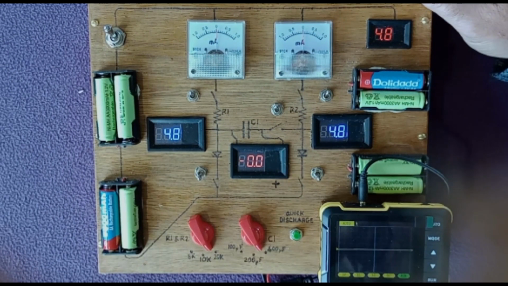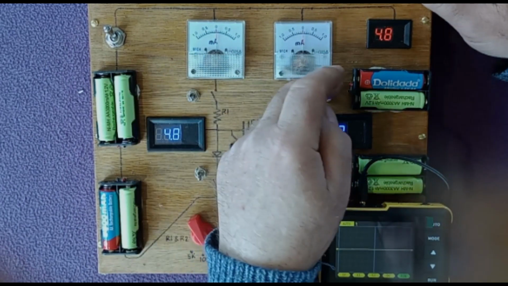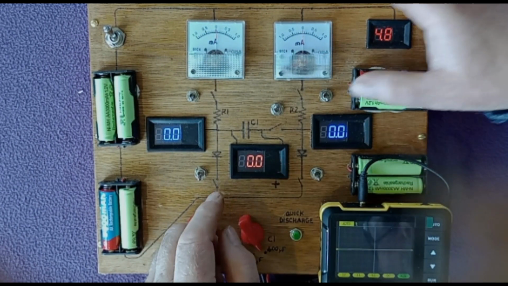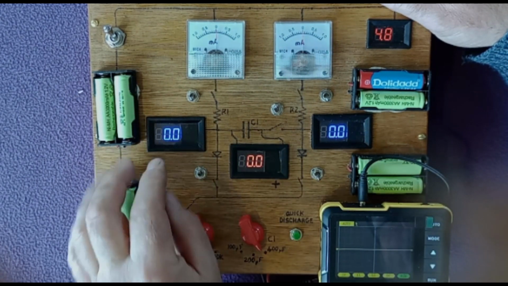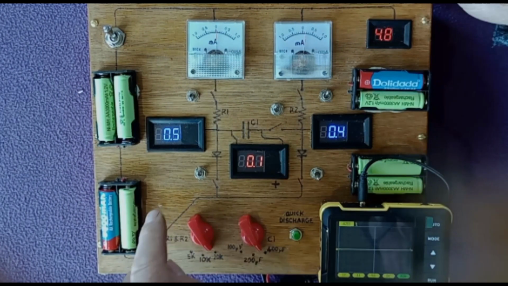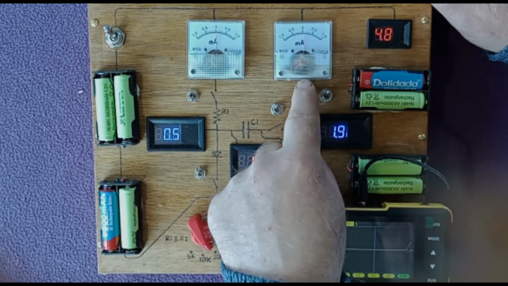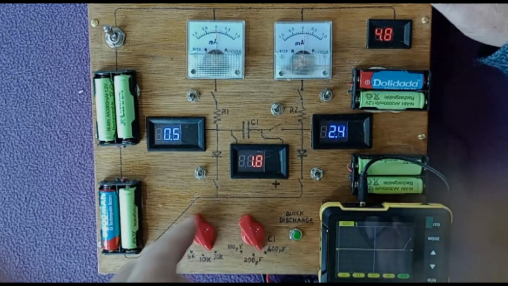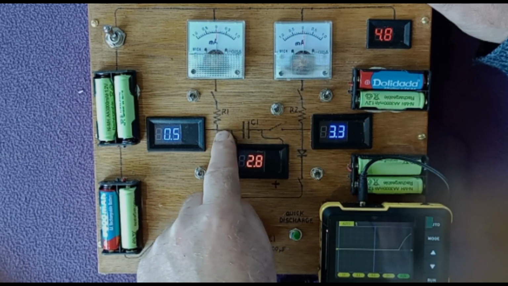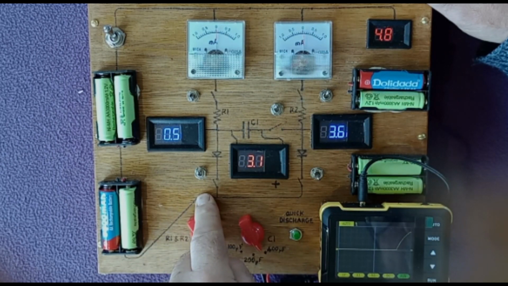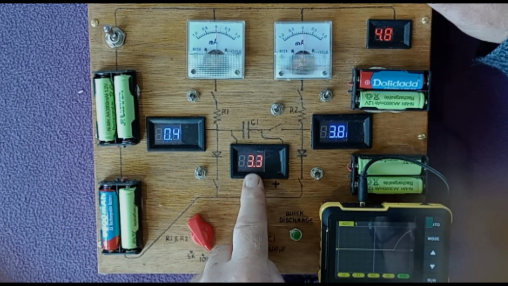Let's look at something else. Just going to turn those off. We are going to charge the capacitor the other way. So I'm going to charge it like this. We've got a current flowing down, a much smaller current because we've got a higher value in the resistors, through the capacitor to ground. And you can see it climbing slowly.